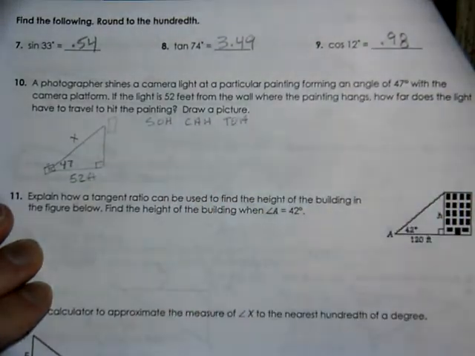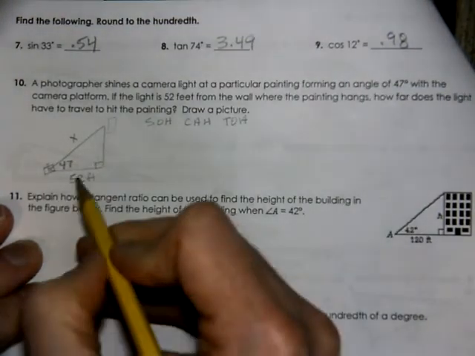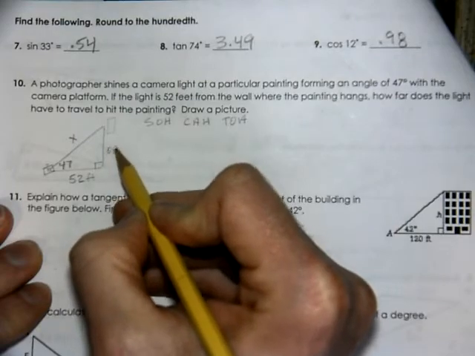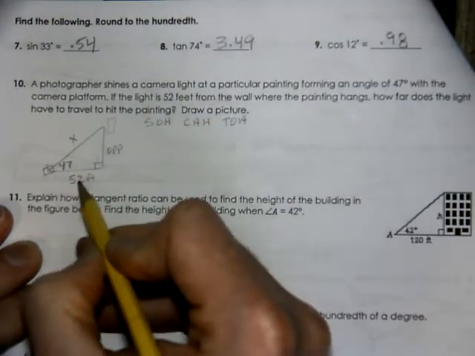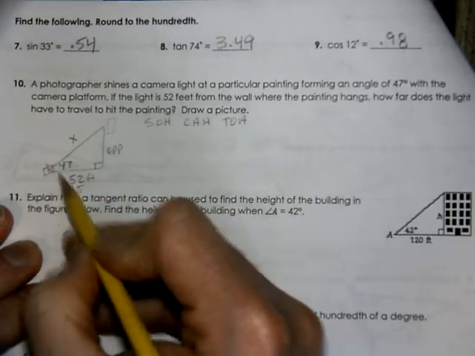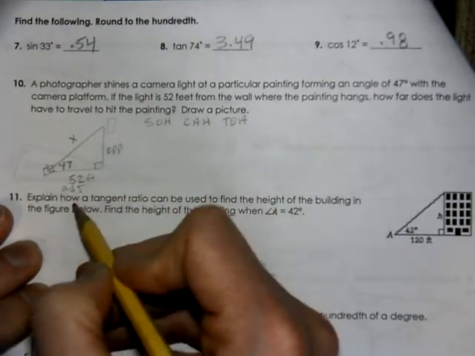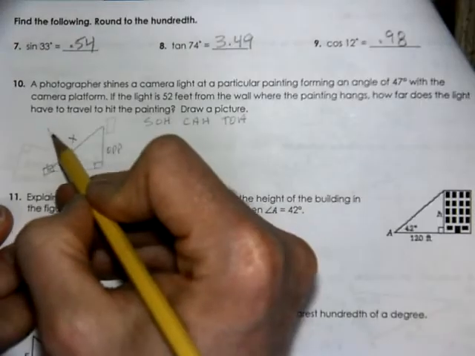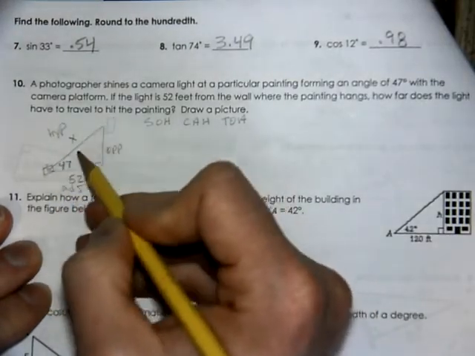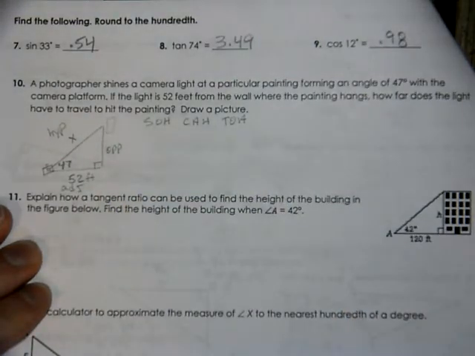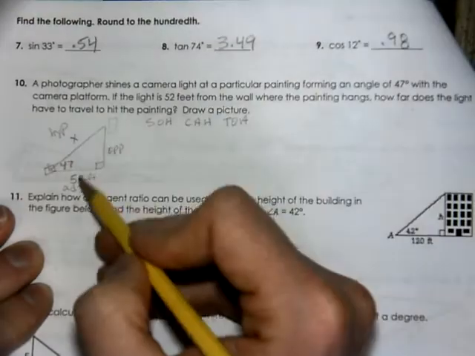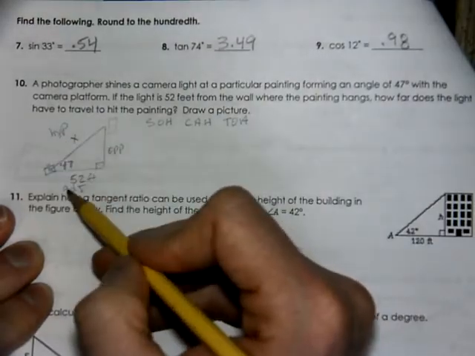Using the concept of SOHCAHTOA, the opposite side is the actual wall that the painting's on. The 52 is how far we are away from that wall, that's the adjacent side. And the hypotenuse, which is across from the 90, is how far we are from the actual painting. So adjacent and hypotenuse are the two sides we're looking for.